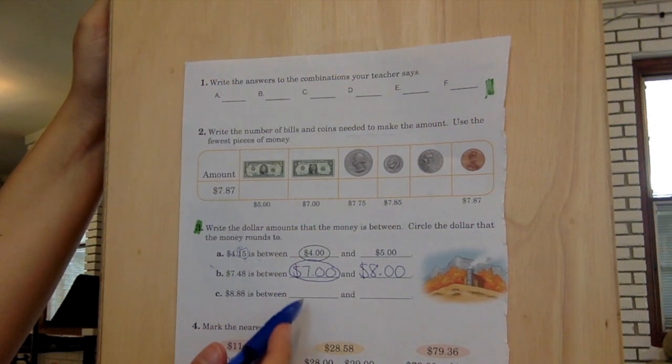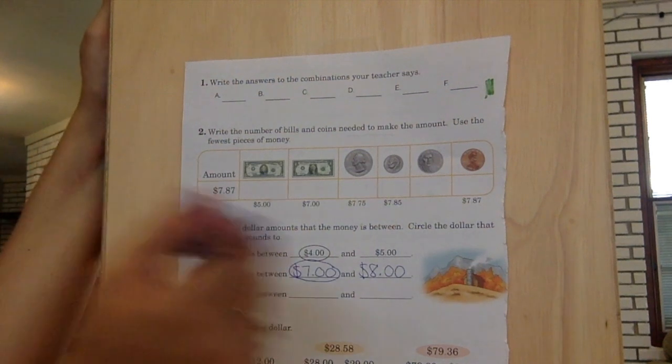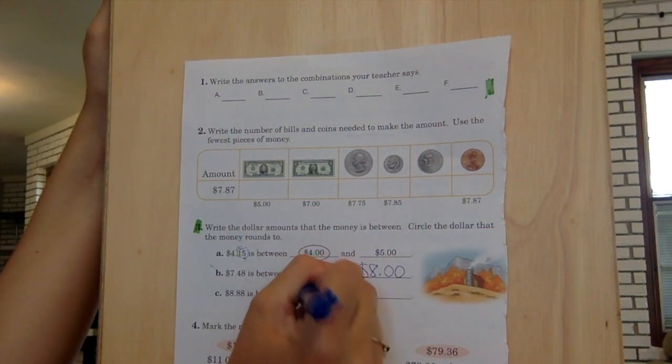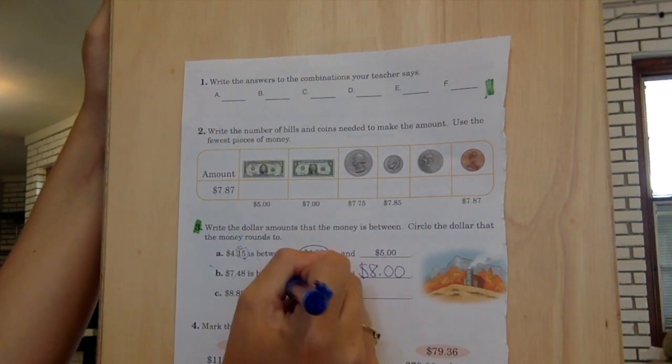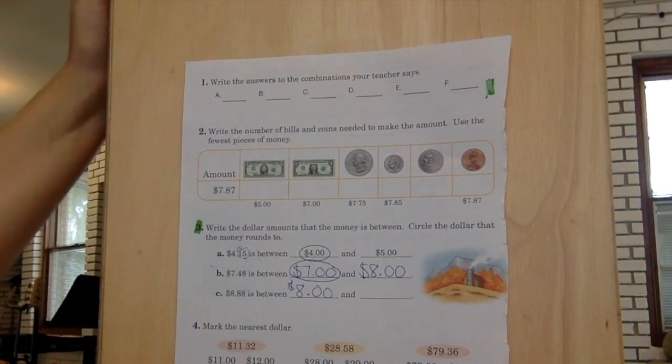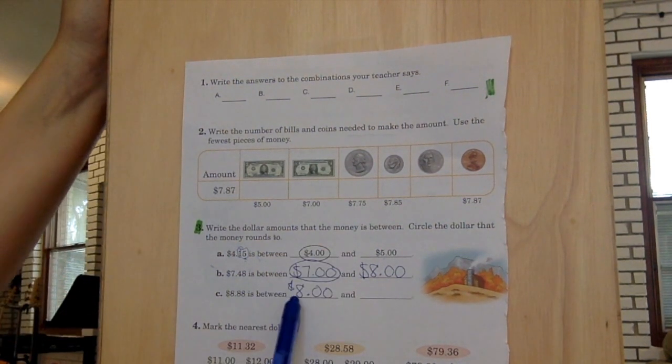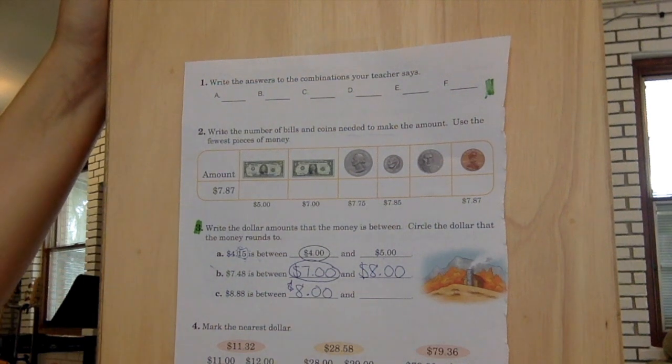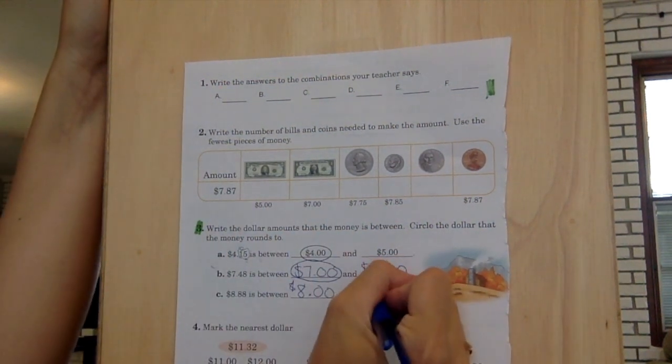Next one, $8.88 is between which two dollar amounts? We know it's going to start with $8 because that's in our number. Okay, $8, nice and neat. And then what's the dollar amount after $8? $9. Good.